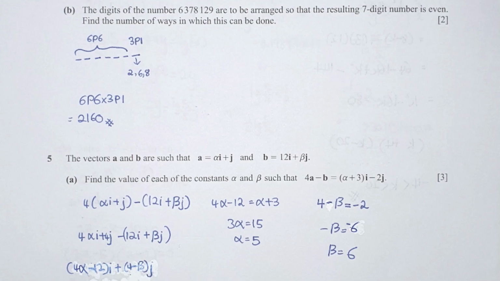As for question 5, vector question. Multiply the 4 into the information, the a negative b over there. You'll be getting 4 alpha minus 12 bracket i plus 4 minus beta j. This is after I rearrange all the i's together and j's together so that I can run the comparison. So our 4 alpha minus 12 will be compared to alpha plus 3. As for our 4 minus beta, it will be compared to minus 2.